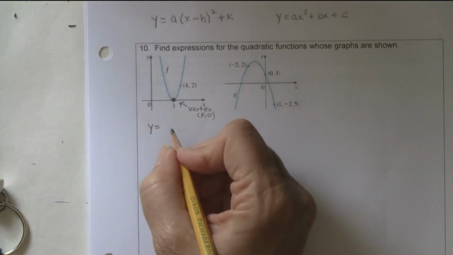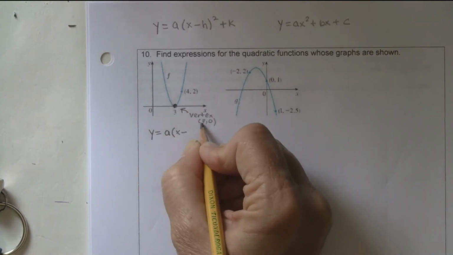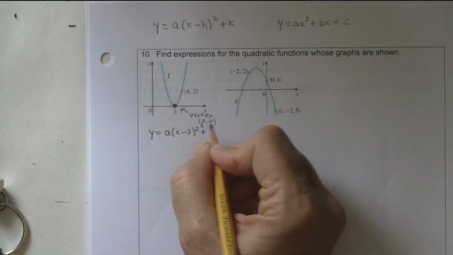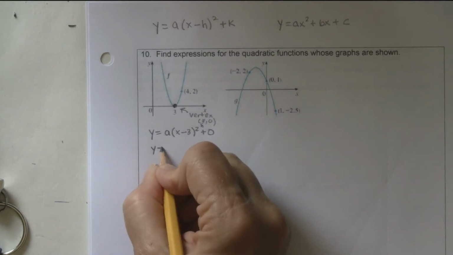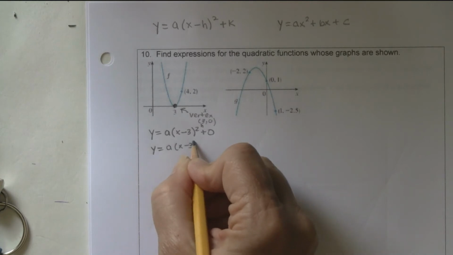y equals, right, a, and then x minus h, right, h is 3, squared, plus k, which is 0. So this would be y equals a times (x minus 3) squared, right?